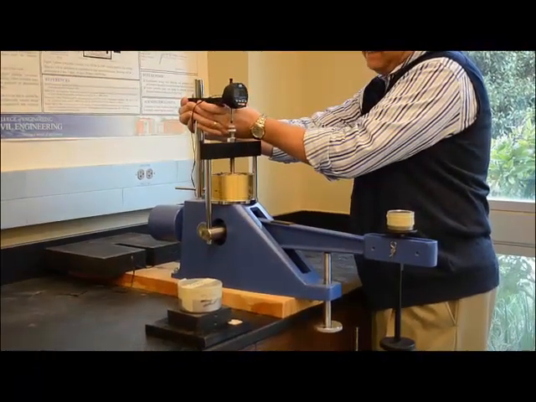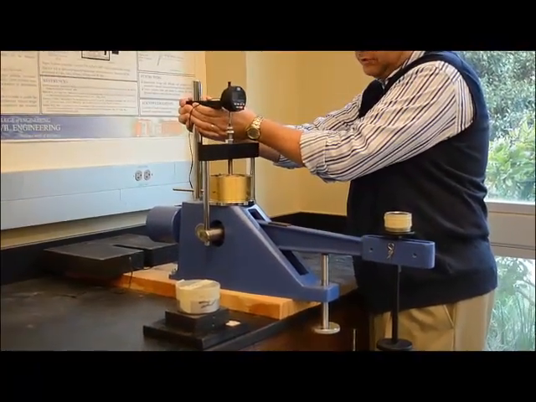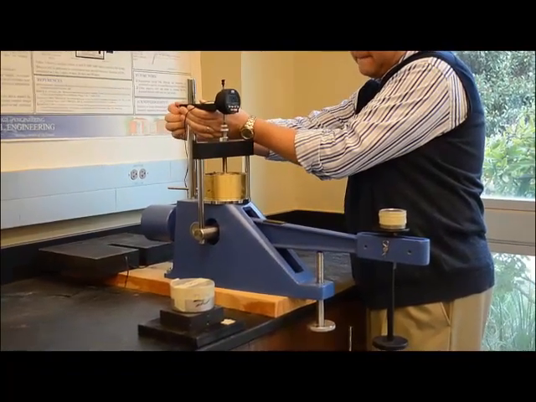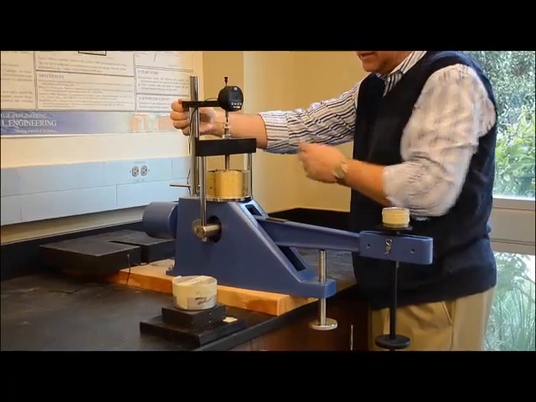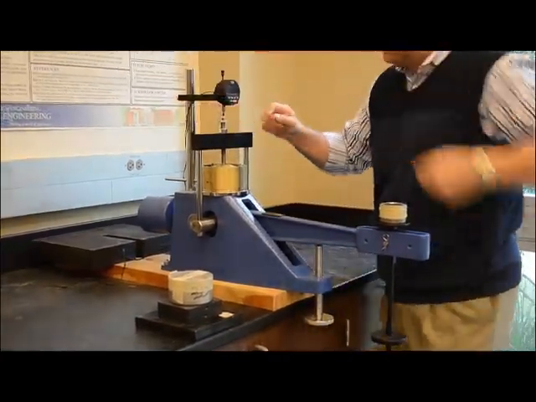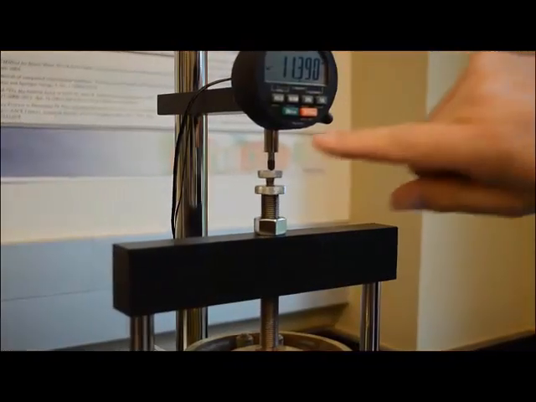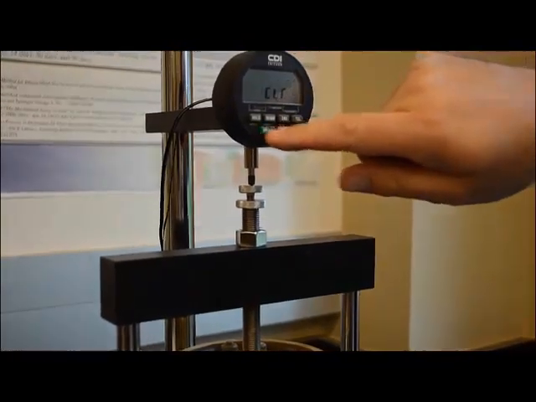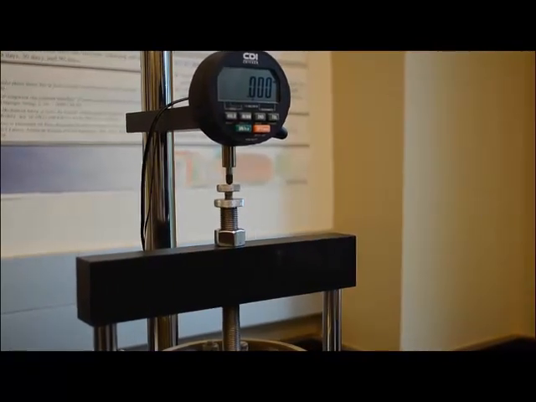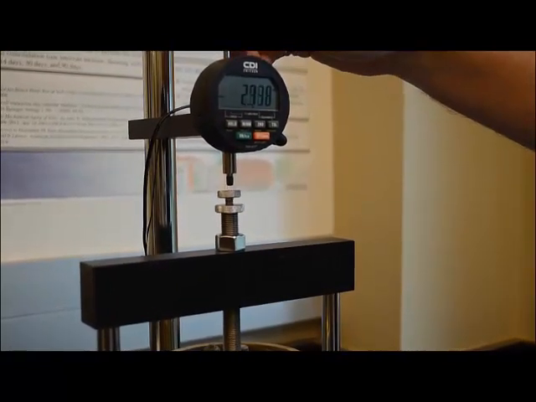Then we adjust the dial gauge. This is a digital gauge, about 3/4 of the way indented. Okay, because remember, this soil sample is going to be consolidated. The weight is going to reduce that height, and so we want the majority of that to be consolidated, but we do want to allow some room for swelling if possible.